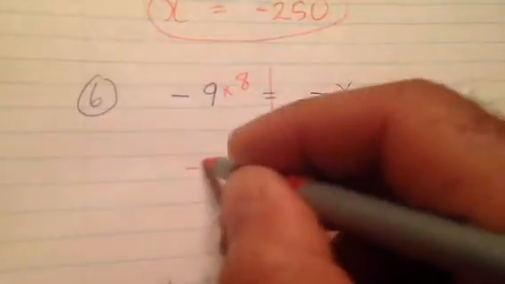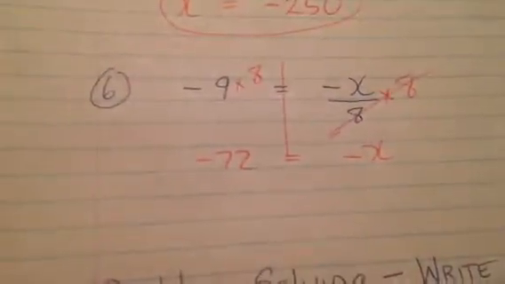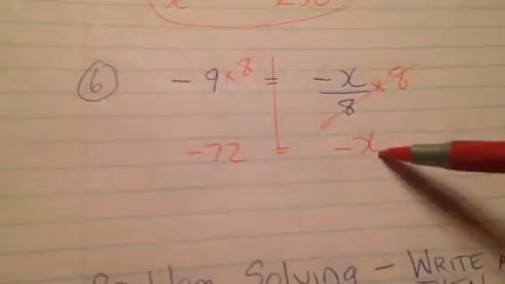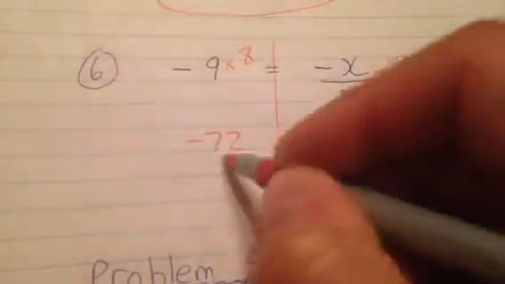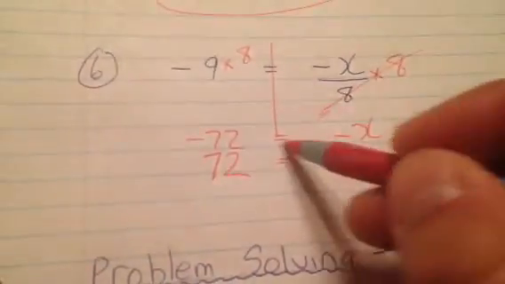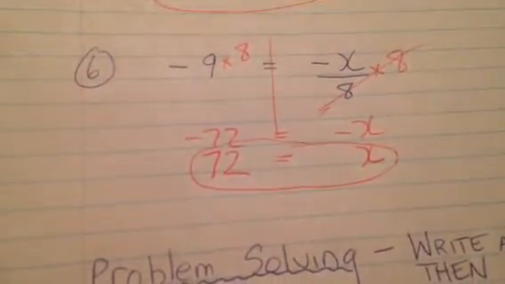So we are left with, on the left side, -9 times 8 is -72. That works out to be -x. And now here we have a situation, again, x cannot be negative, so I have to make it its opposite, positive. But whatever I do to one side, I must do to the other here. So there's our answer. x is equal to 72. And that's how we solve that equation.